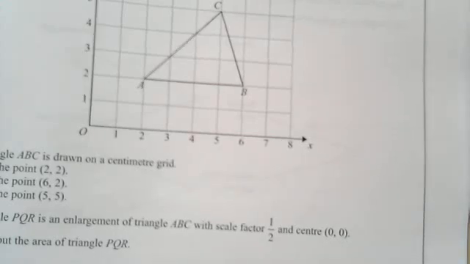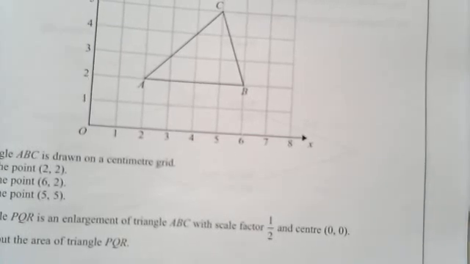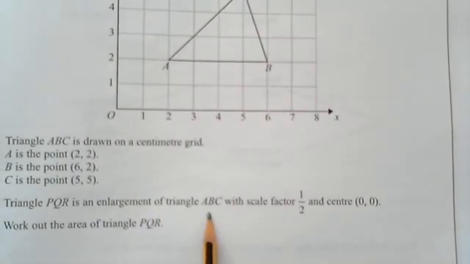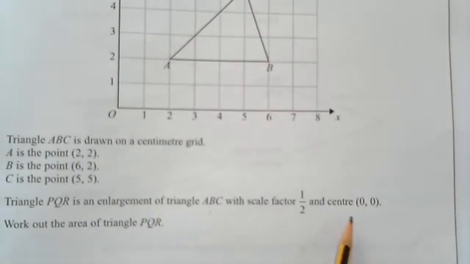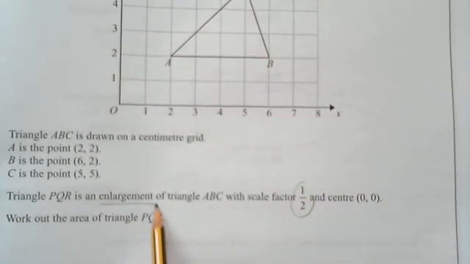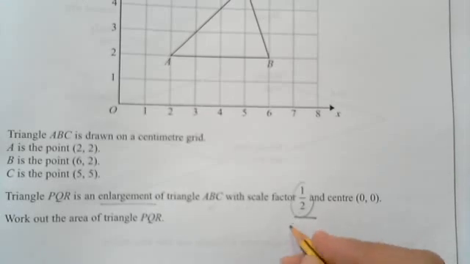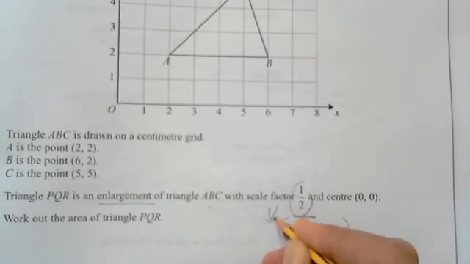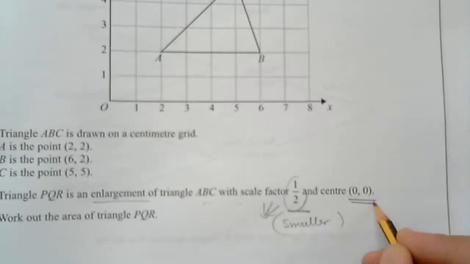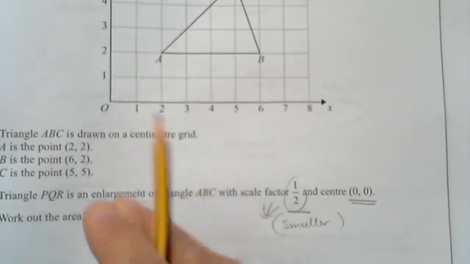Question number 18. Triangle ABC is drawn on a centimeter grid. A is that point, B is that point, C is that point. It wants us to enlarge the triangle with a scale factor of a half, center 0, 0. Even though they mentioned the word enlarge, because they put a fraction, it actually means you're making the thing smaller. Because a half fractional scale factor actually means make it smaller. Center 0, 0 means where we start the enlargement from, which is from here.